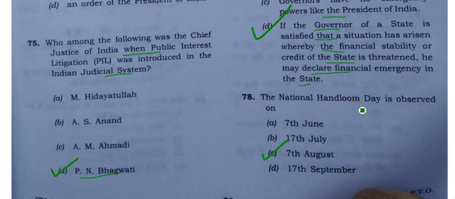Now let's talk about 78th question. The National Handloom Day is observed on. It's 7th August. Everybody knows that. Definitely, sometimes it's difficult, but this is what we do.